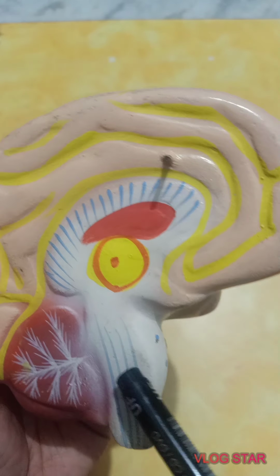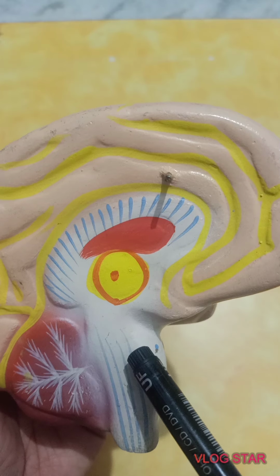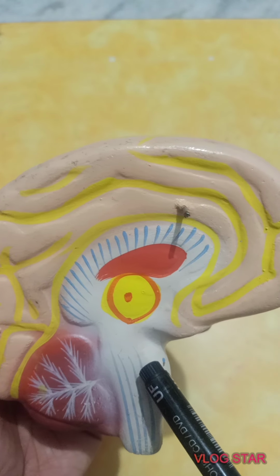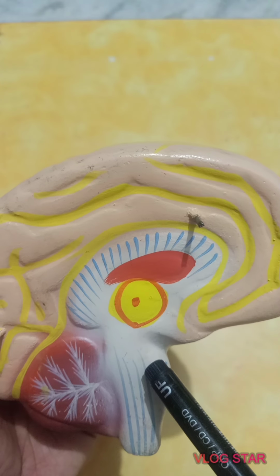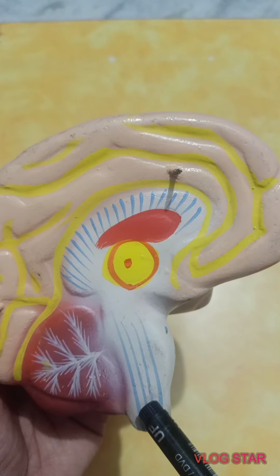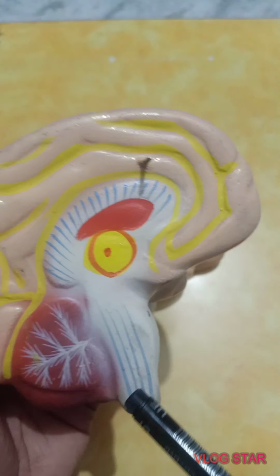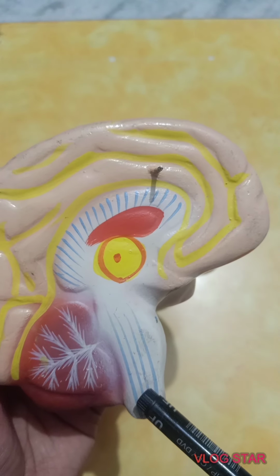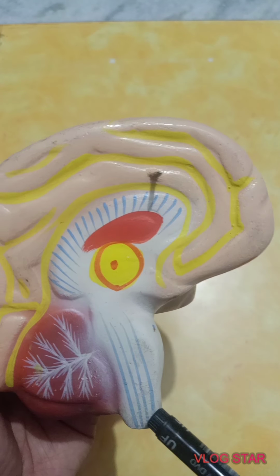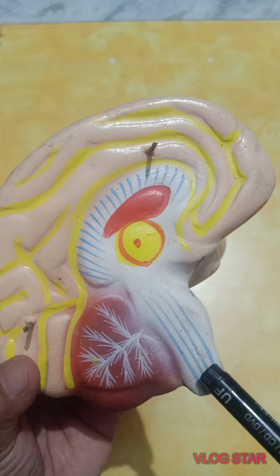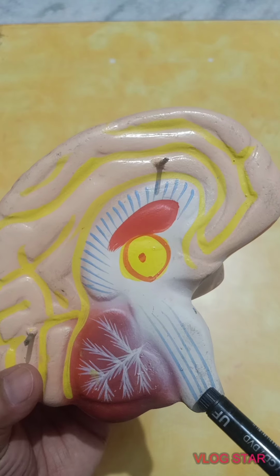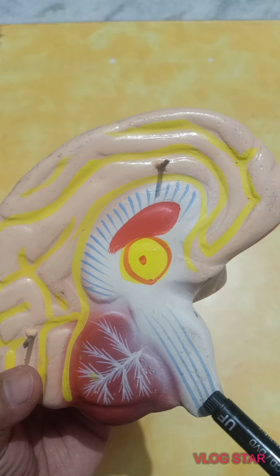Pons is mainly concerned with when you relax, when you rest, and when you sleep; this area controls these activities. And the last is the medulla. Medulla is the last portion of the hindbrain, and pons and medulla together form the brain stalk. And what does this medulla do? This medulla is mainly concerned with the activity of the heart and lungs, the internal body organs you could say.